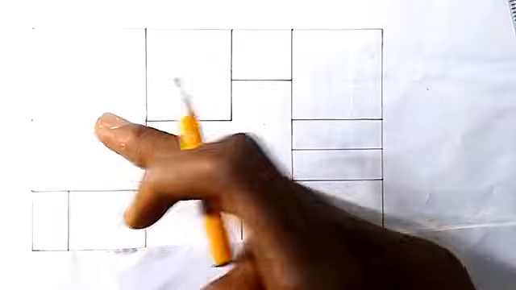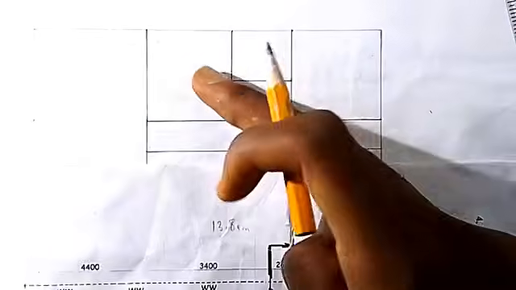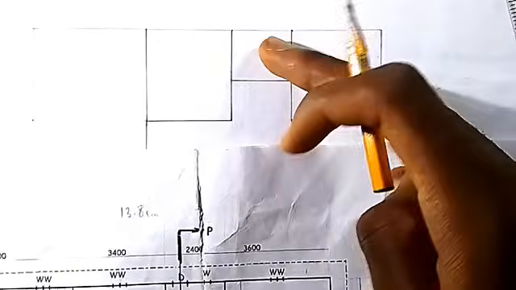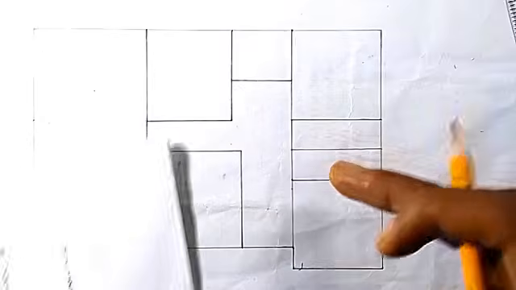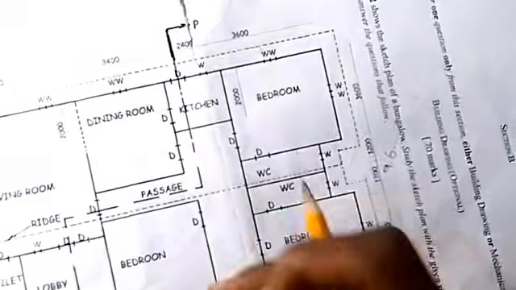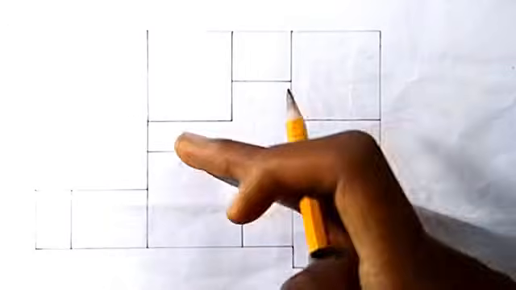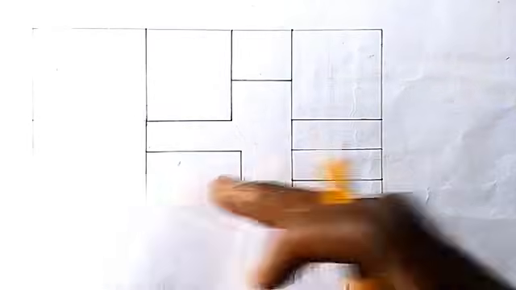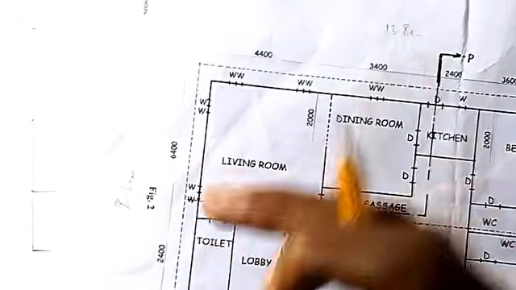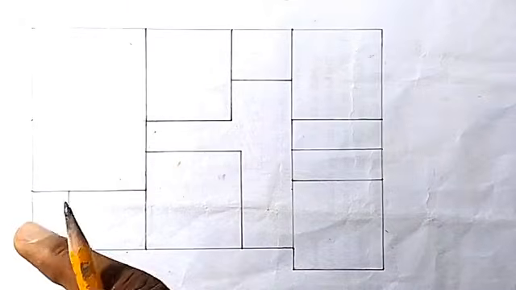Good. So we have the living room, which is this, the dining room, which is this, the kitchen, which is this, the bedroom, this, the two toilets, which are these, the bedroom, this, the lobby, that's the passage, which is this bedroom, this lobby, and the toilet, this toilet. So we've drawn the sketch, exactly what we are given, which is this.